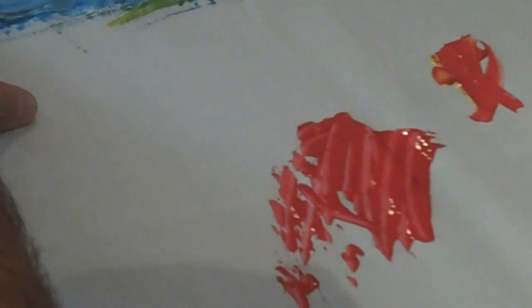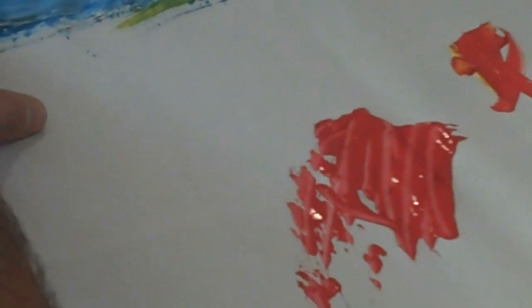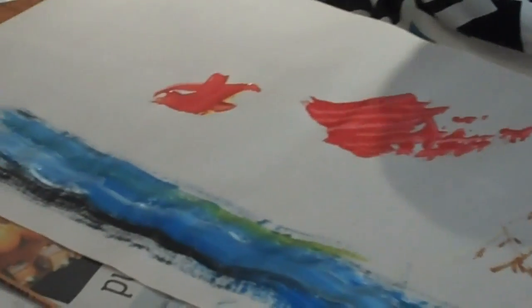We could also use the end of the brush to again get different effects. So for the tree in the front, you're really experimenting and using a lot of different techniques, which will help to engage the kids, and they can find what technique works best for them or what they really like to use. So that's really about it.